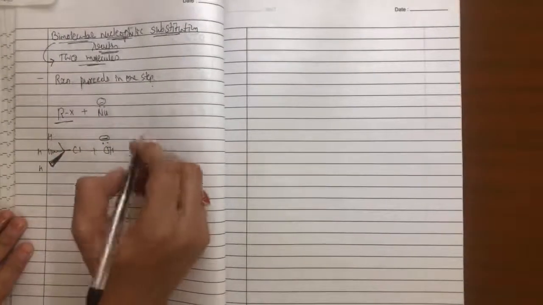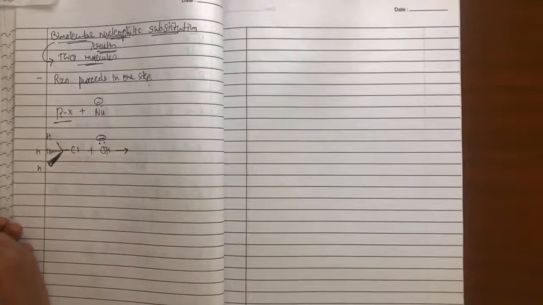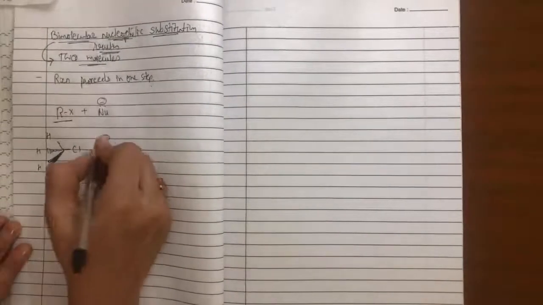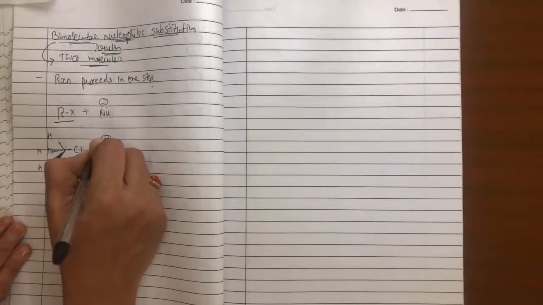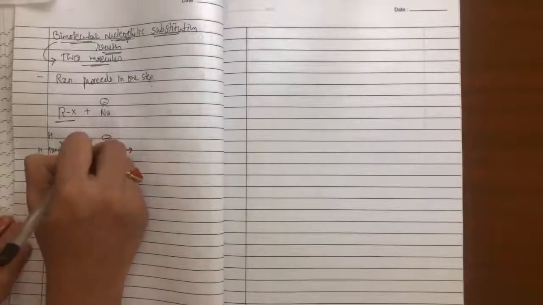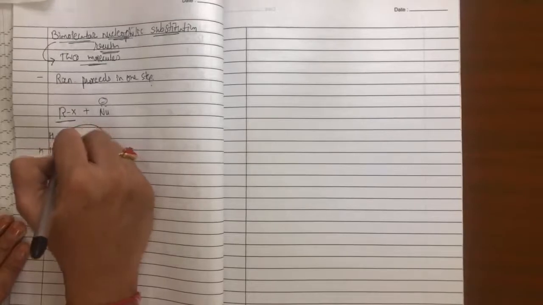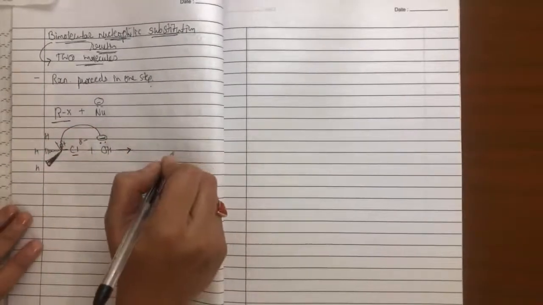Now this reaction proceeds only in one step. Here there is formation of one intermediate, which we will show as a transition state. Actually we can't say this is an intermediate. This is an imaginary thing which is formed. So this OH minus attacks the carbon atom. See again, this halogen is partially negative. This is carbon which is partially positive. Now OH minus is coming and attacking the electron deficient carbon.